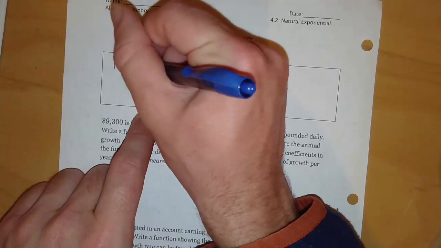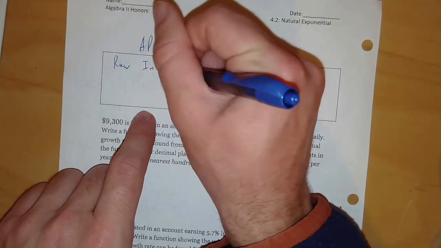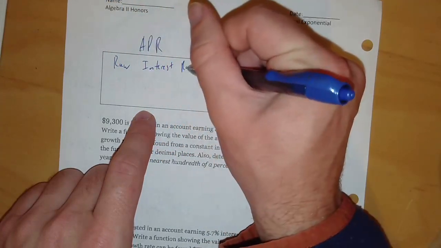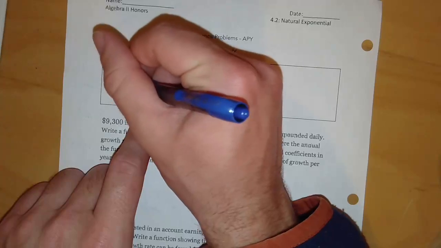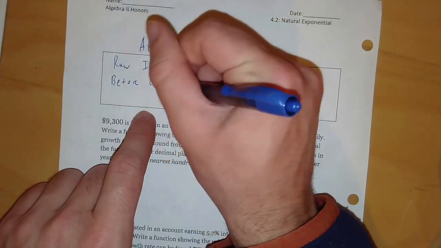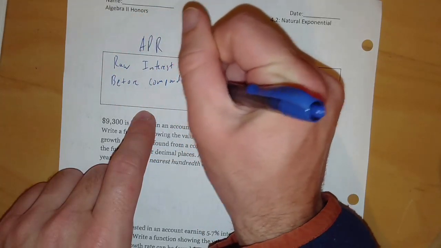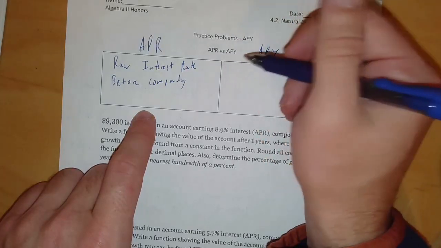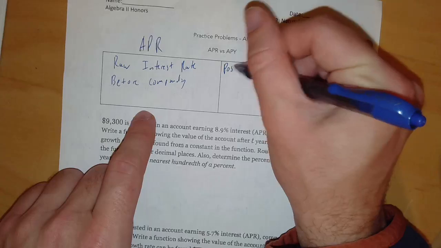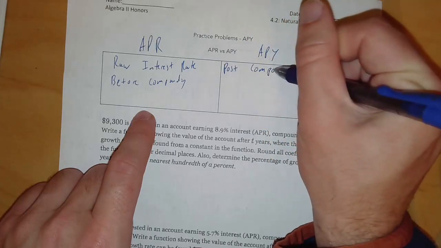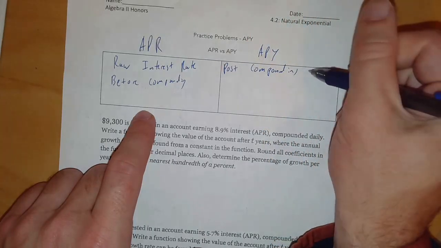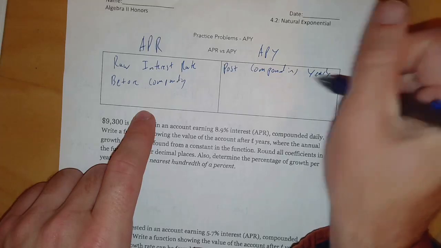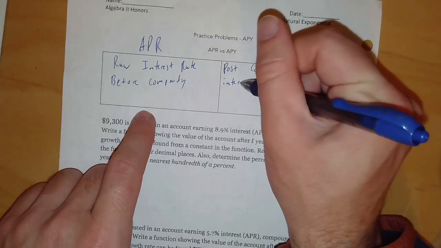APR is your raw interest rate before compounding, whereas APY is the post-compounding yearly interest rate.